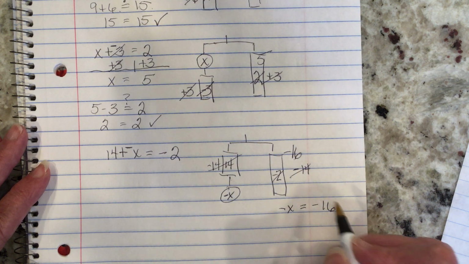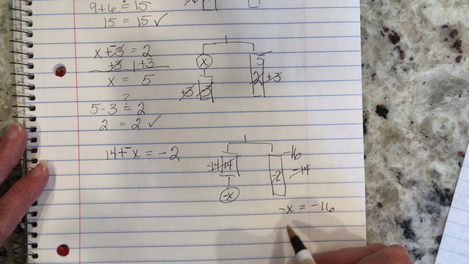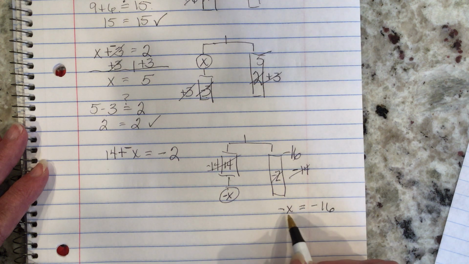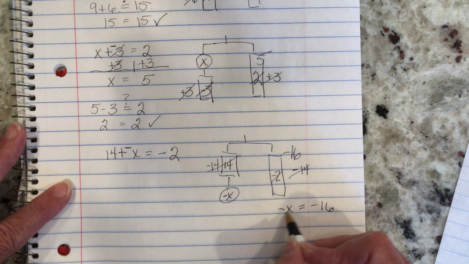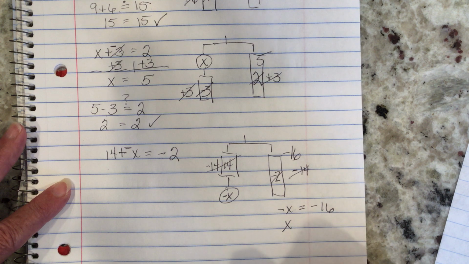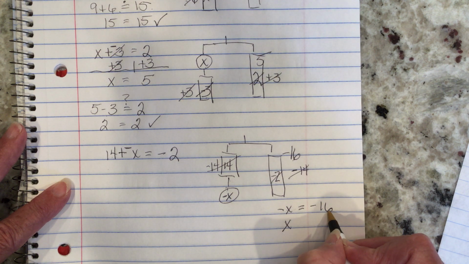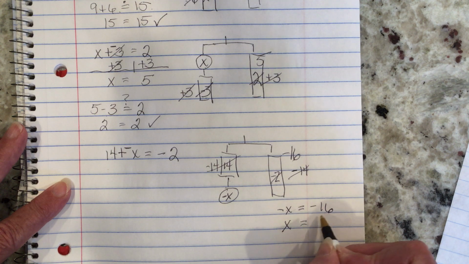Well, I want to solve for positive x. I don't want to solve for negative x. So if I have negative x here, to turn it into positive, I can just think of the opposite of negative x is x. Well, if I take the opposite of this, I need to take the opposite of this. So what is the opposite of negative 16?